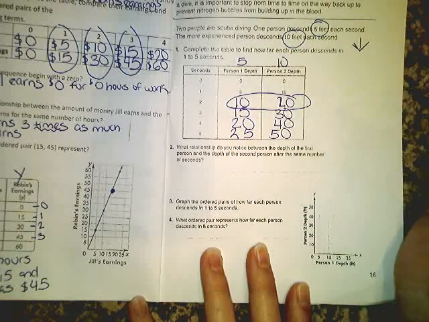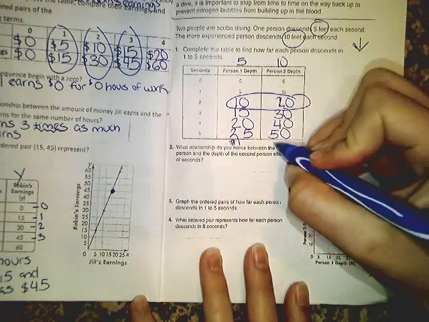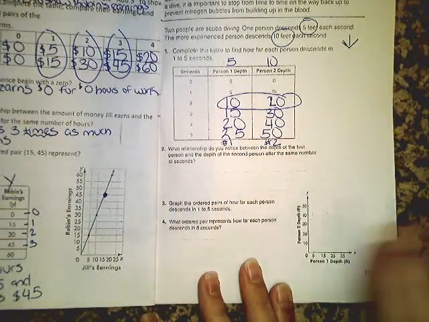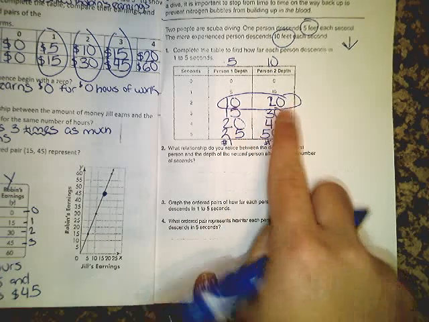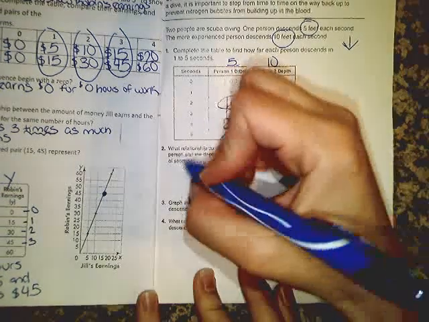I would like for you to try number 2 by yourself. Go ahead and pause it and fill in your own answer. What relationship do you notice between the depth of the first person and the depth of the second person? So we're looking at these right here, that's a corresponding term. This is one sequence, this is another sequence. And we're trying to figure out what relationship we can notice between each number sequence, but within that, the corresponding terms.